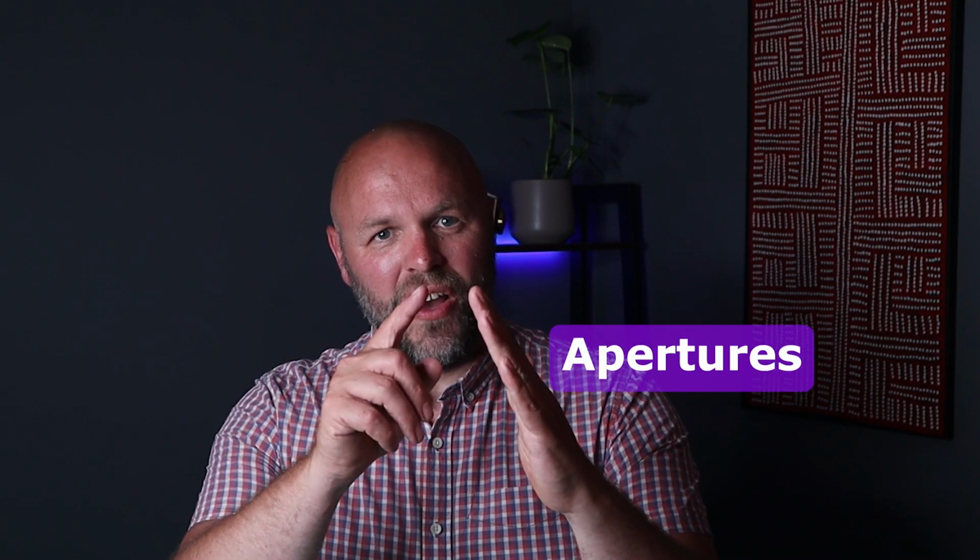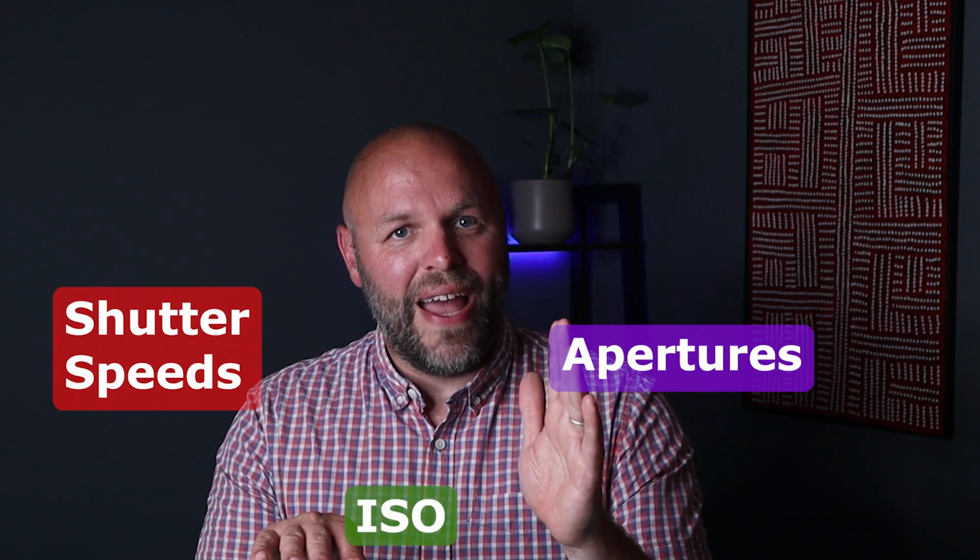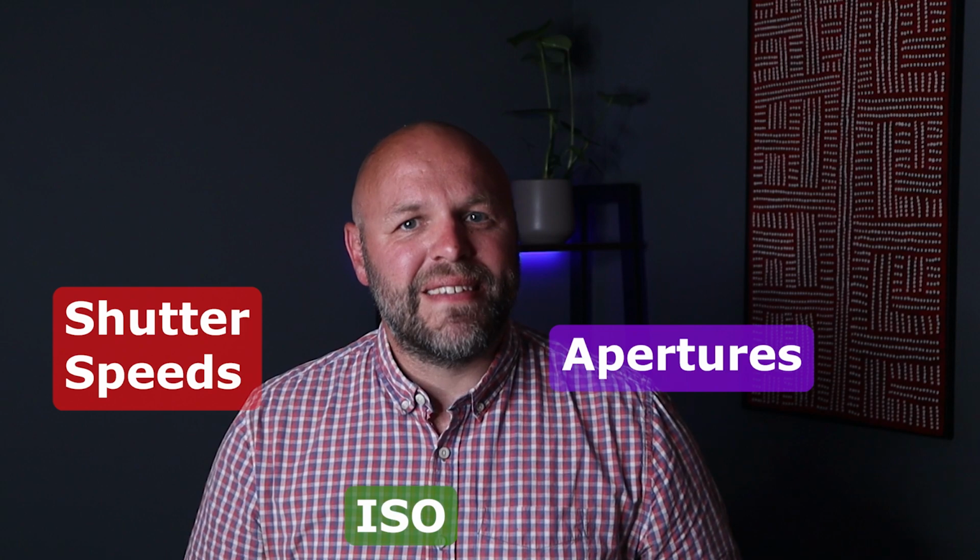Just remember that there are three aspects to exposure, and it can help to visualize these as three sides of a triangle. After all, we're photographers, aren't we? And we're generally visual thinkers. So we have apertures here on one side, we have shutter speeds here on the other side, and on the base we have something called ISO. Now let's break this down even further.